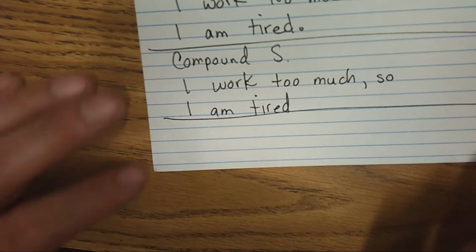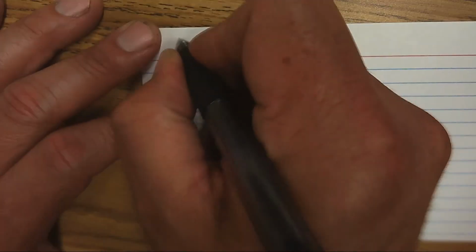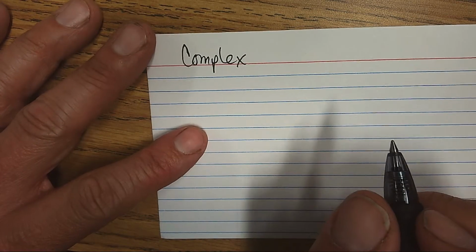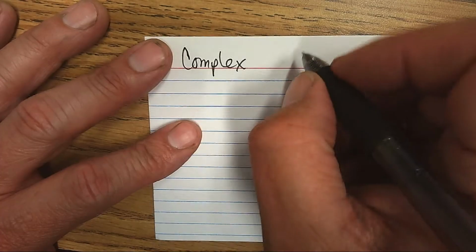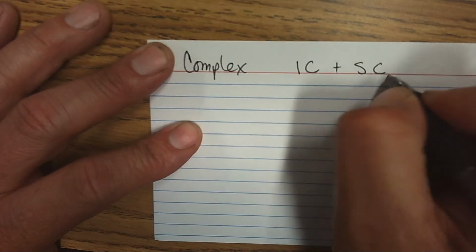Maybe we want to make it a complex sentence. With those same two ideas, we have a cause and effect. A complex sentence, again, as we said before, is a sentence with an independent clause and a subordinate clause.